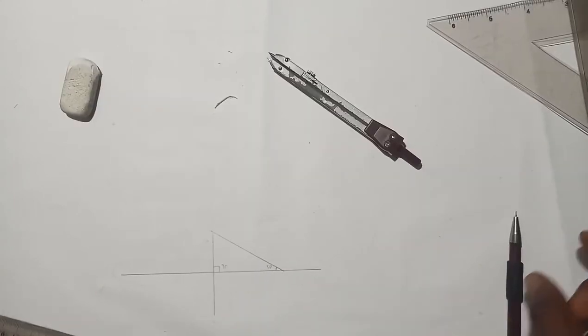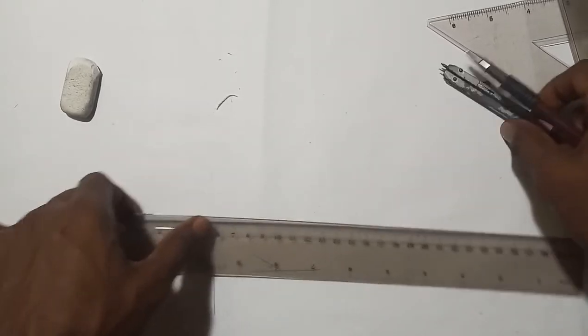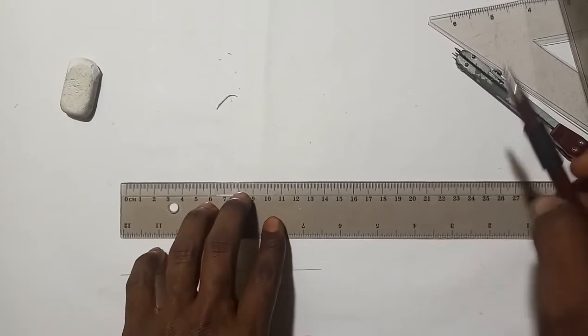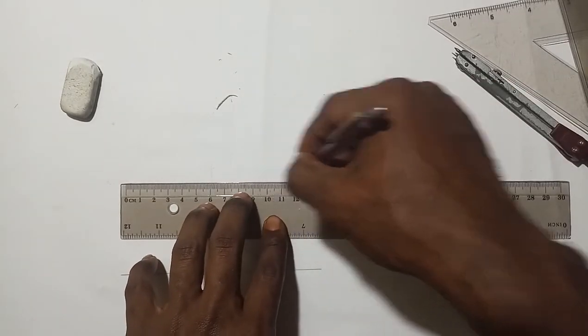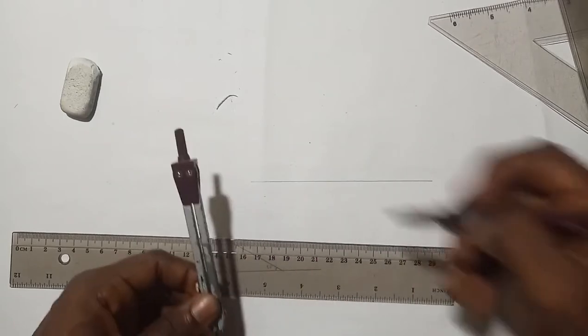Okay, now I'm going to show you how to draw the same thing using a compass. Your horizontal line, pick a point.